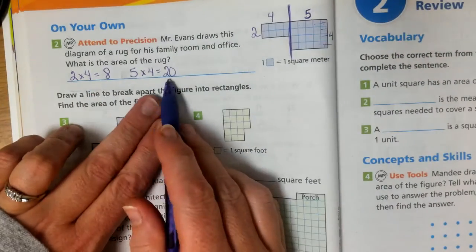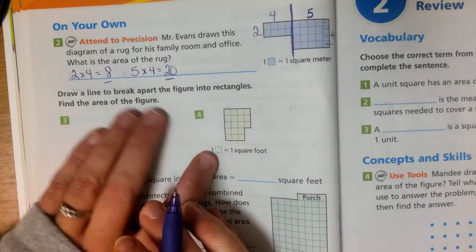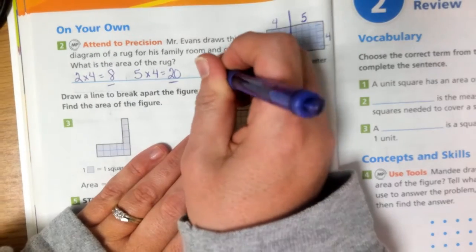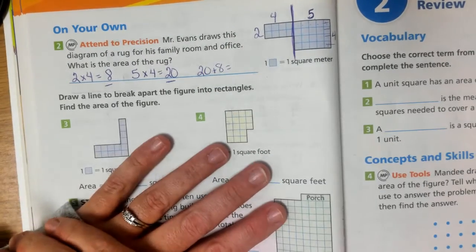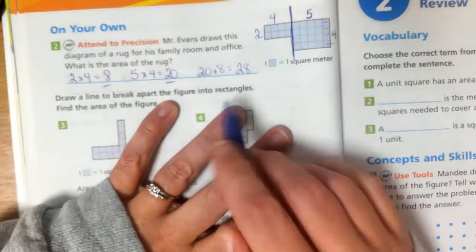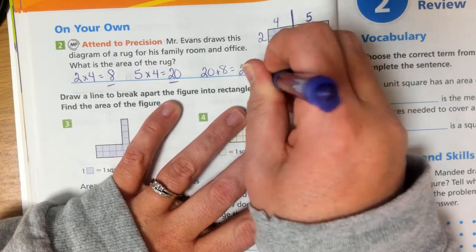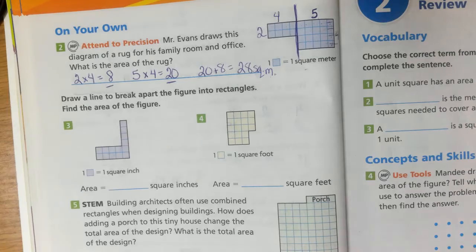Then, so I know the area of one section of the rug and the area of the other section of the rug. I need to now put them together. So I'm going to add 20 plus 8. And I shouldn't have to write that separately because I should be able to do that in my head, right? 20 plus 8 equals 28. And my label is square meters. You could do SQ and then an M for meters.